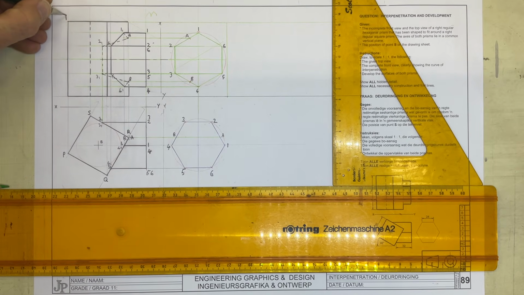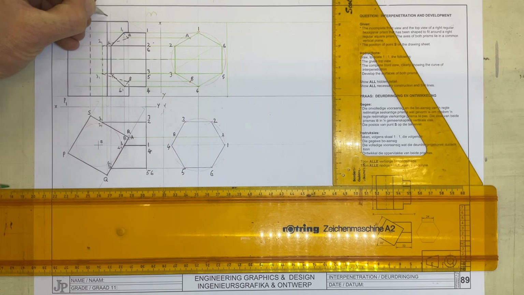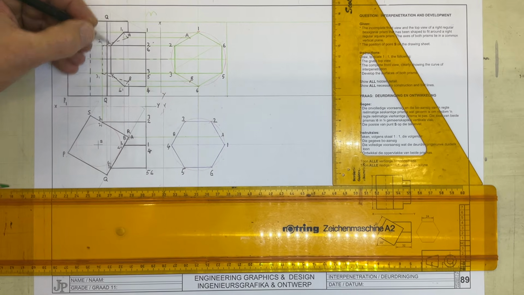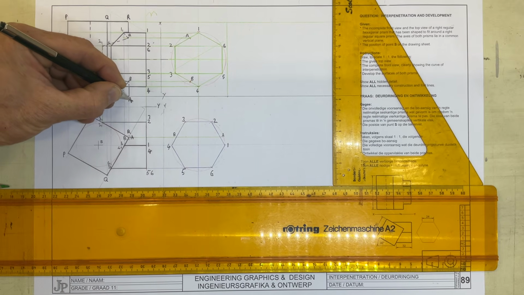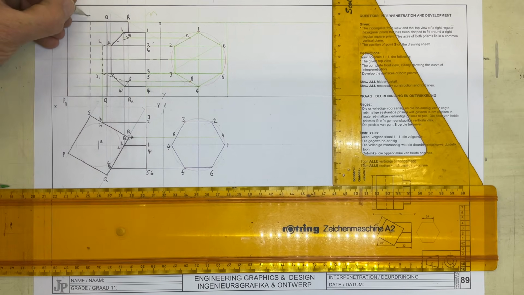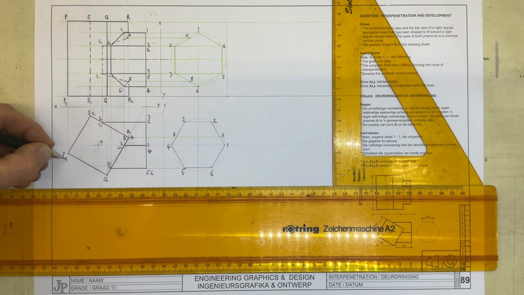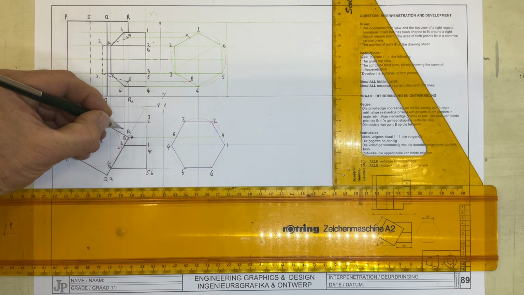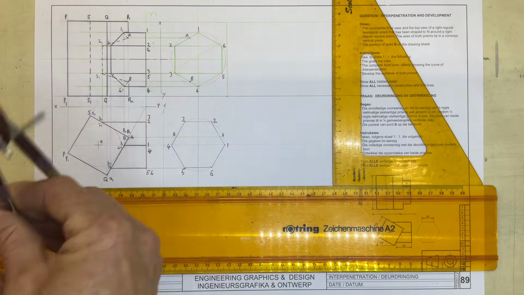Let's try that. P and P dash, Q and Q dash, R and R dash, and this one over here is S and S dash. If you look at that, S going to S dash, P going to P dash, Q going to Q dash, R going to R dash. Right, got a true length distance.